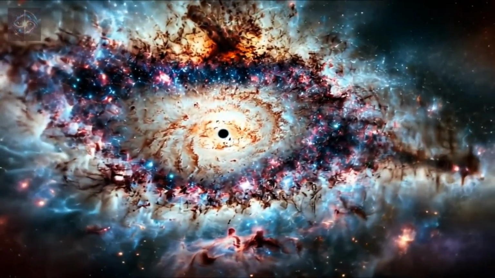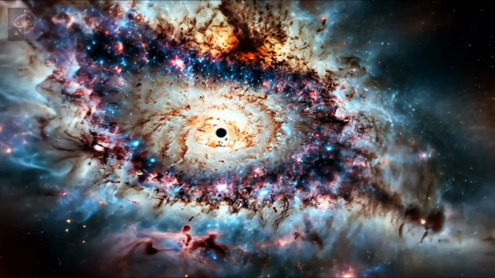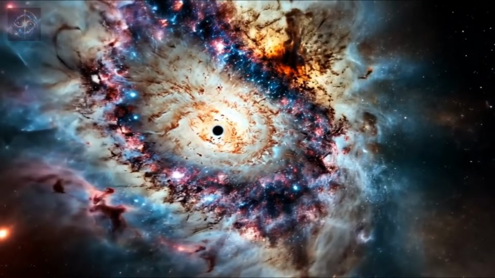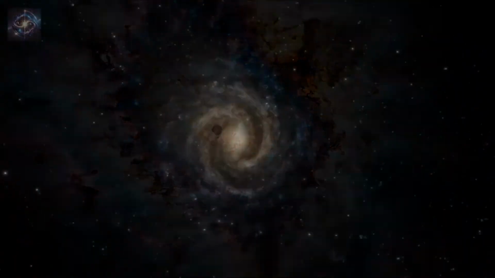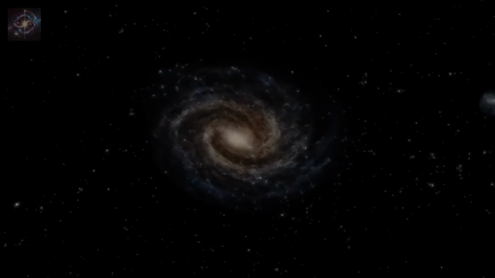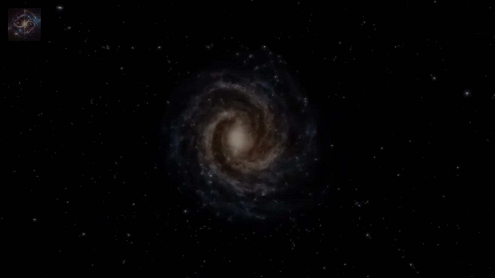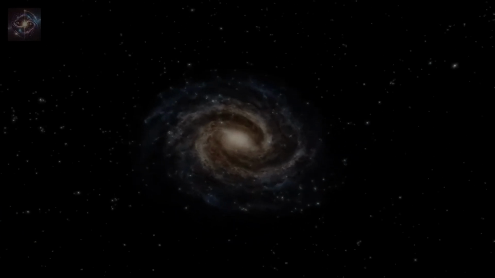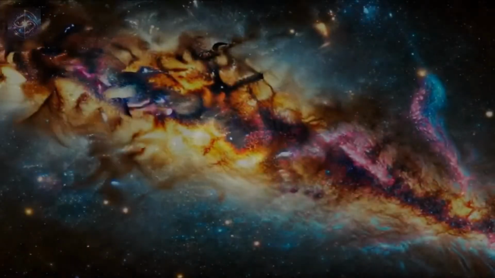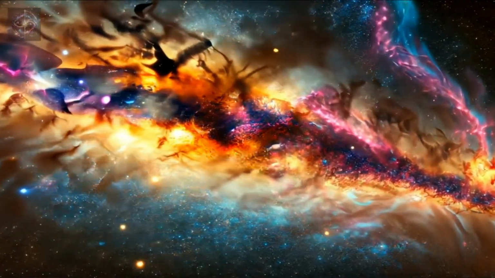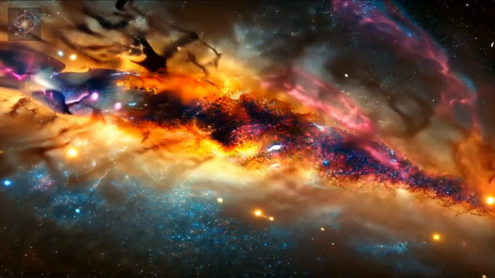Its spiral arms, dotted with regions of active star formation, continue to evolve. The galaxy is home to a diverse array of celestial phenomena, from massive star clusters to enigmatic black holes. It is a dynamic, living structure, shaped by gravity, star formation, and the interactions of its components. The Milky Way's story is far from over.